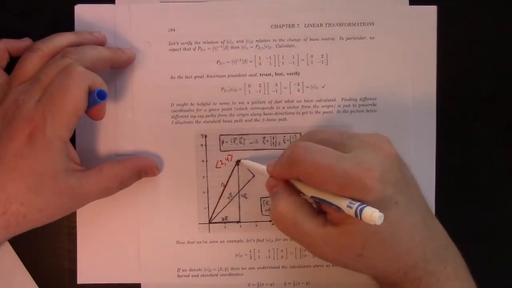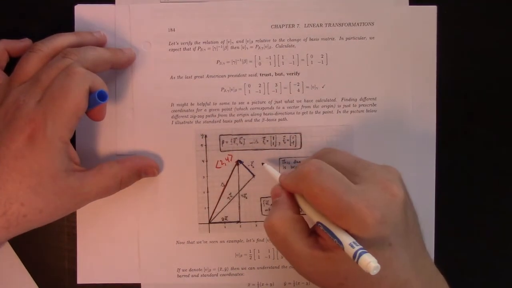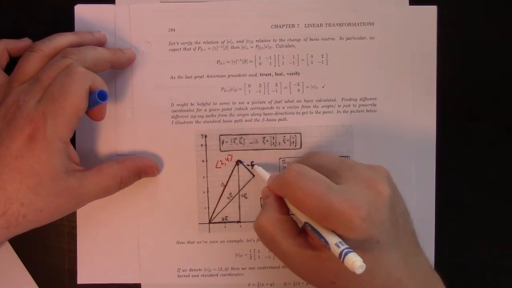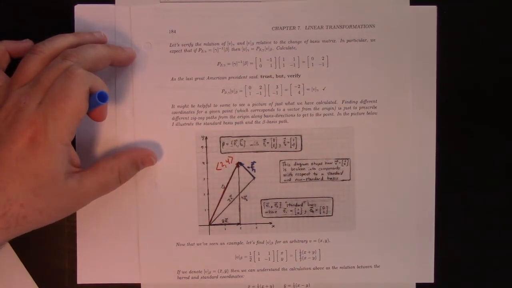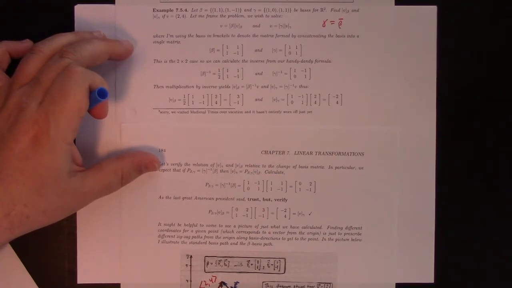Wait a minute, oh sorry, that's the beta basis. I'm doing the beta first: 3 copies of the first thing in the beta basis minus 1 copy of the second thing, right?